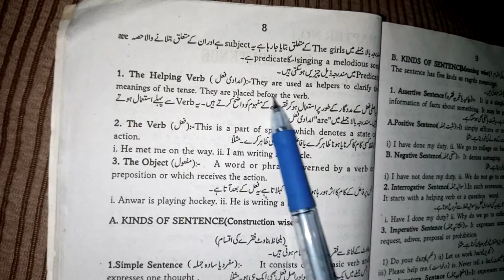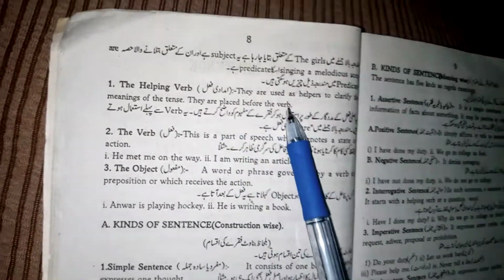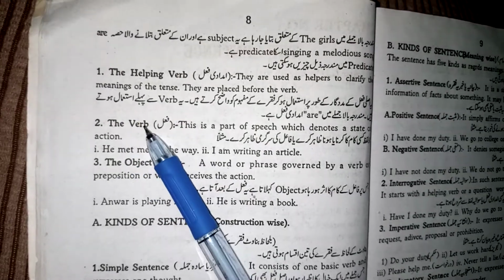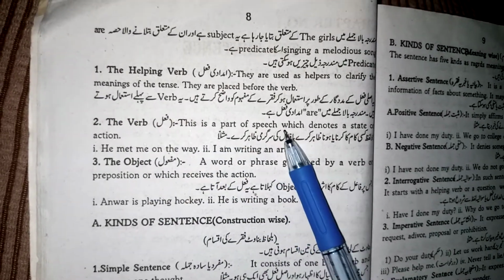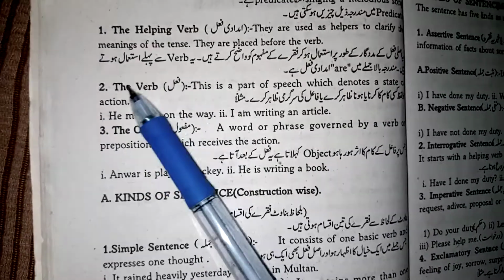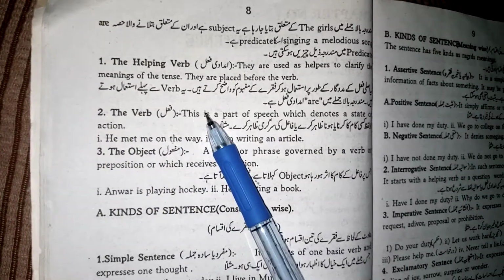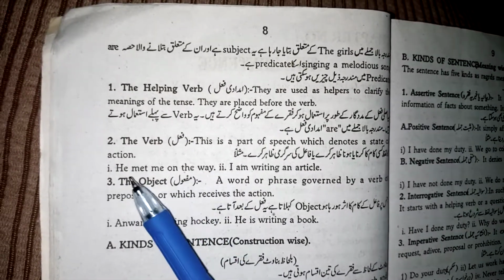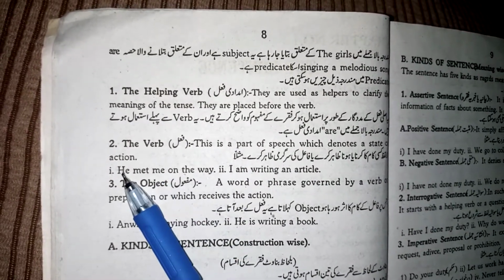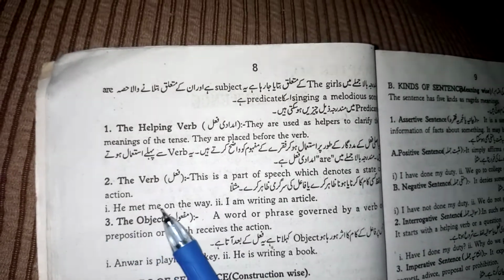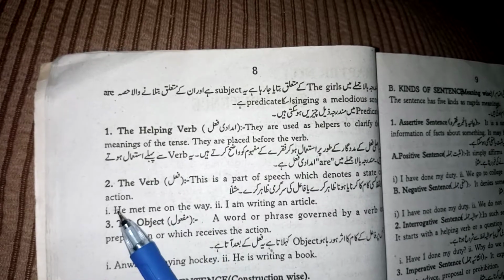And what is their place of position? They are placed before the main verb. And now the next component is the verb. This is a part of speech which denotes a state or action. So the verbs tell us action in a sentence. Let's see the examples. He met me on the way. He met me. He is a subject. Met me on the way is the predicate of the subject, giving us the complete information about him.